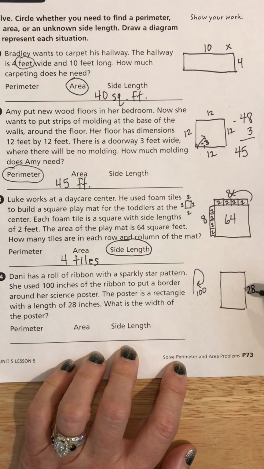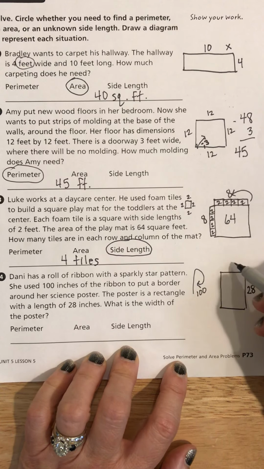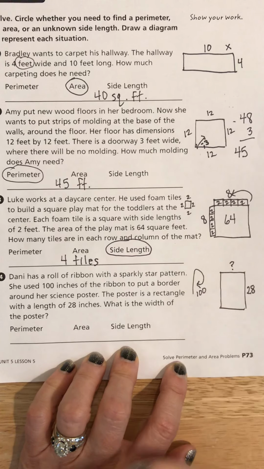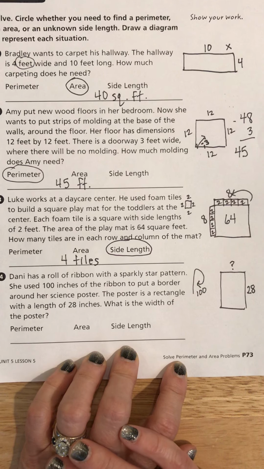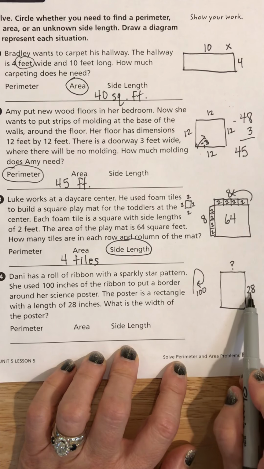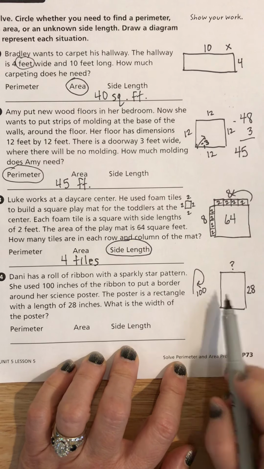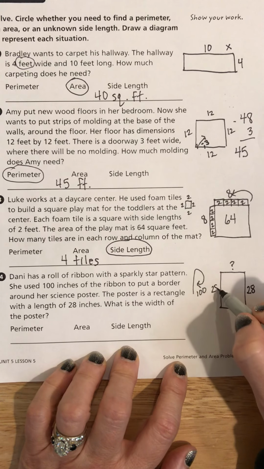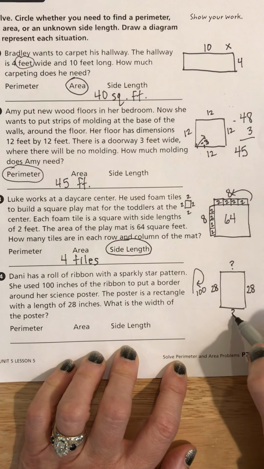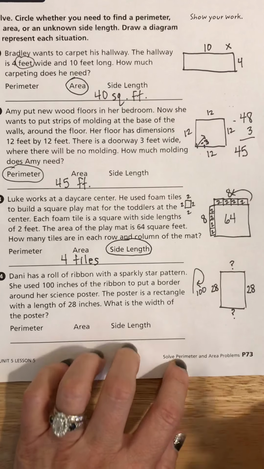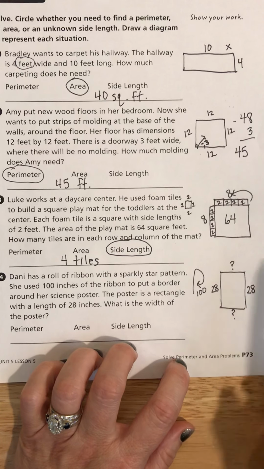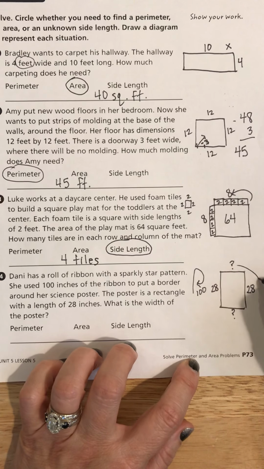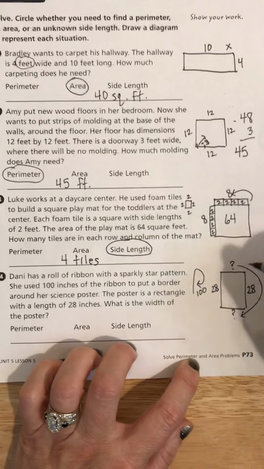Okay, so what is the width? So we know the length. They want to know what's the measurement for that side? Well, I know that if this side is 28, opposite sides of a rectangle are the same length, so that's going to be 28, and then I also know that's a question mark. So what I think I can do is add up these two and get the total, and then at least I'll have the total of what's left for these two sides, right?